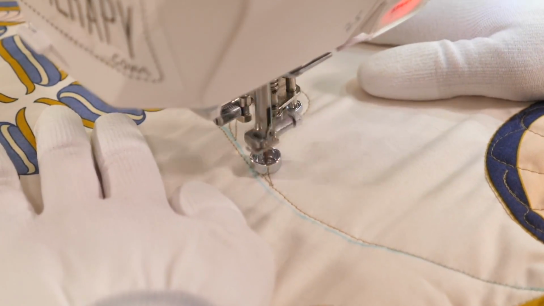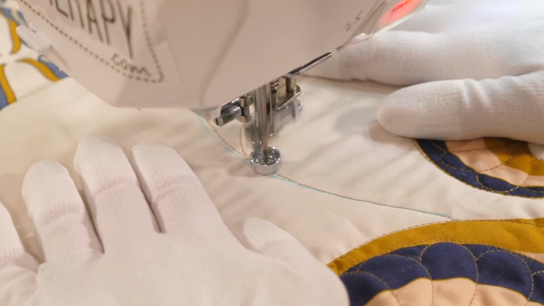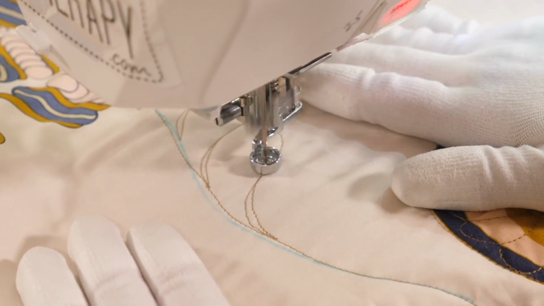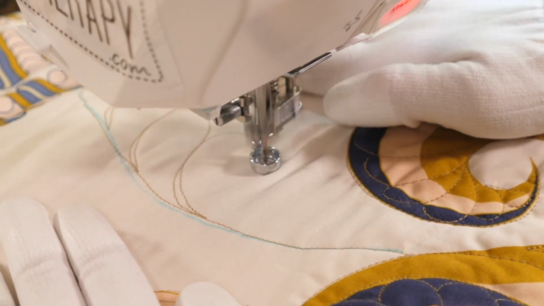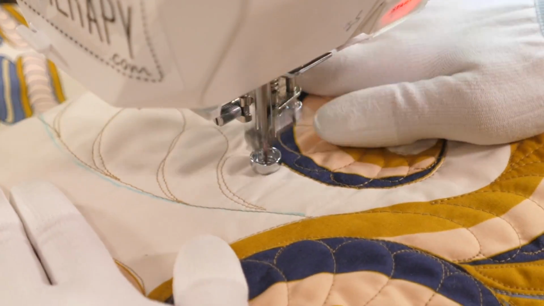One question that has come up is, why do I quilt my basic feather from the top to the bottom? Well, I have a very good answer for that. Because that's what I've always done. If you prefer to quilt your petals from the bottom up, that's completely fine. Definitely do what works for you.